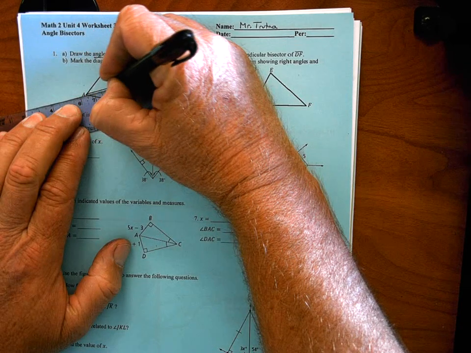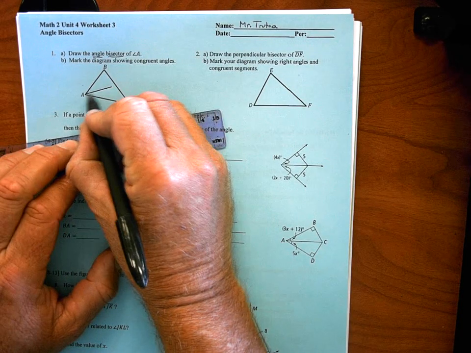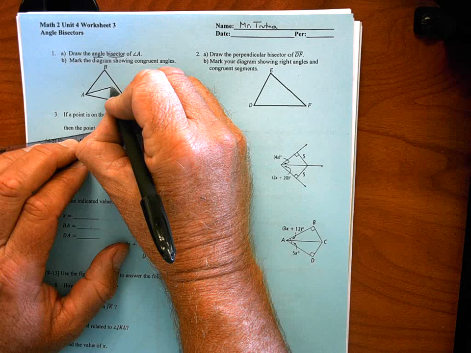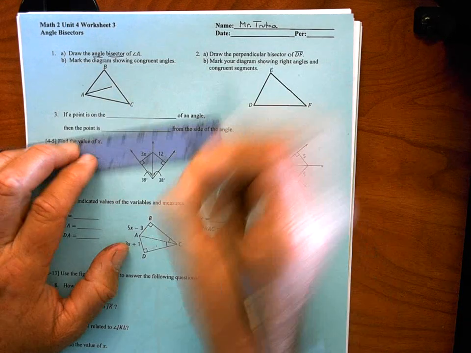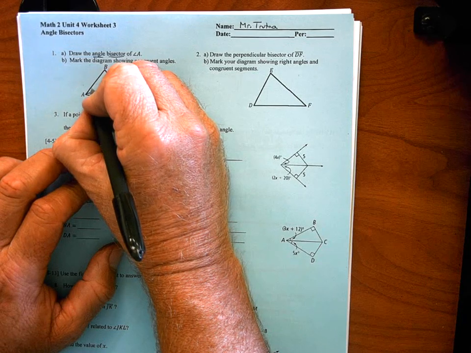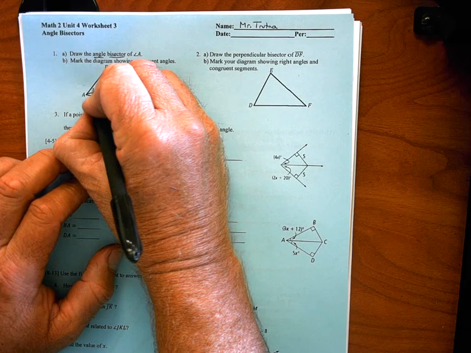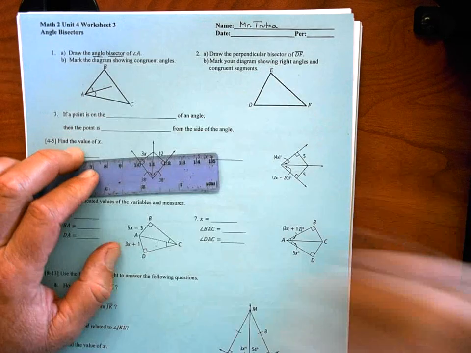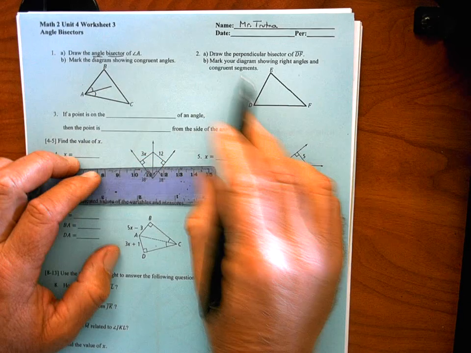Maybe something like that, and you could make that line segment as long as you want. You could literally stop it right there. You could keep it going all the way outside the triangle. It doesn't matter. And then we need to mark the diagram to show that these two smaller angles are equal. And the way we do that is we put those marks. There we go. There's the angle bisector of angle A.